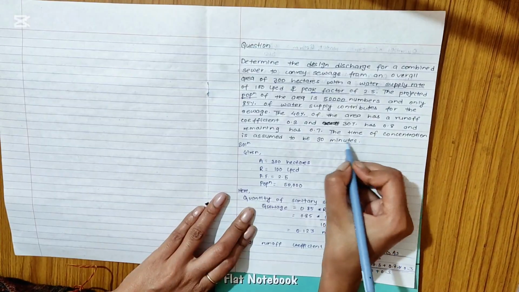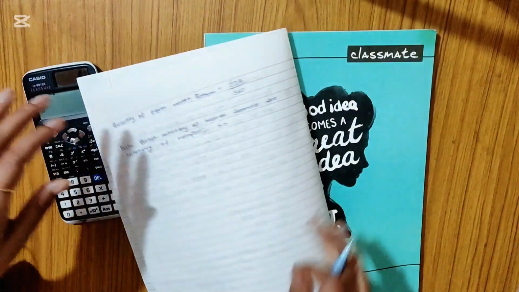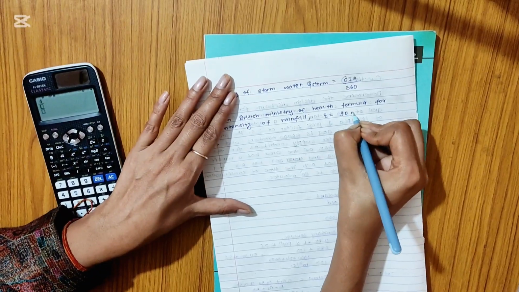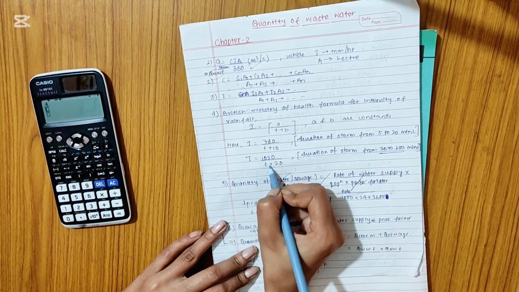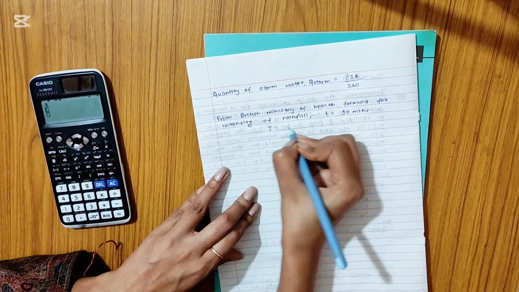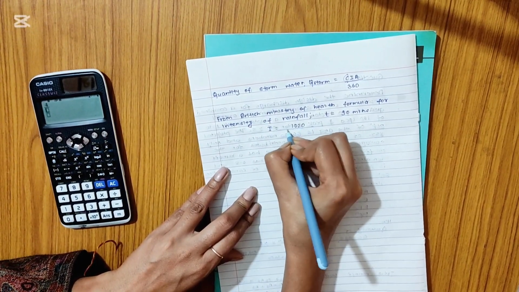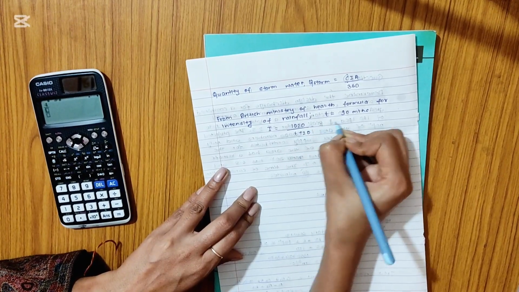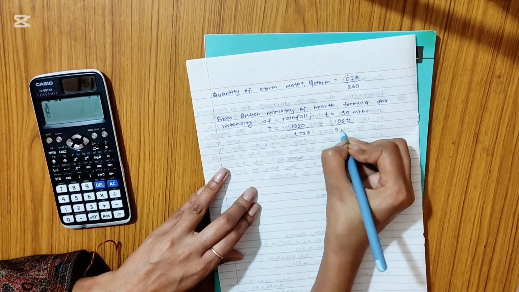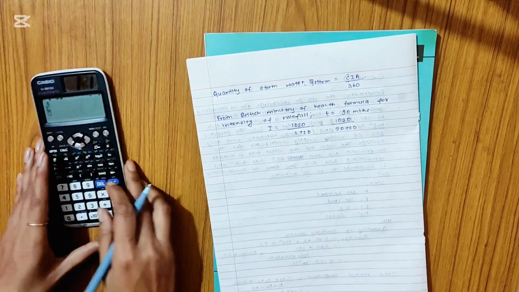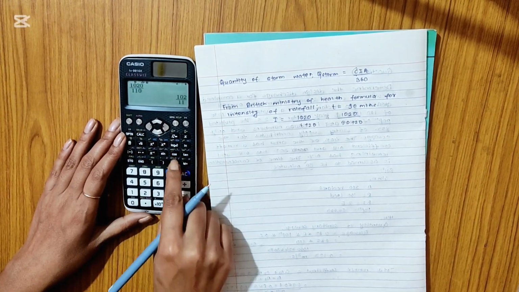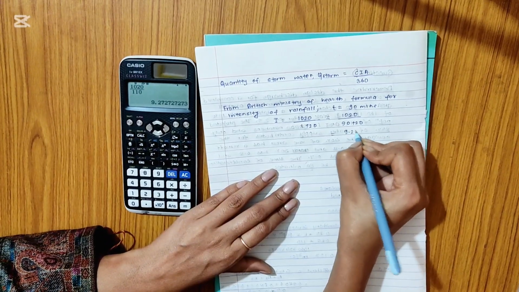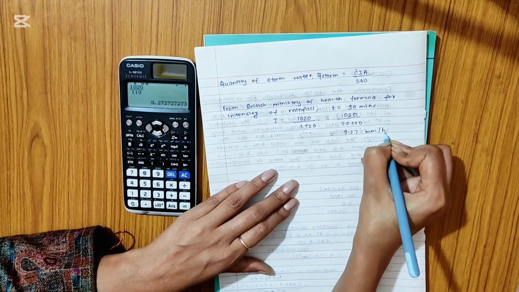So total time of concentration of rainfall is 90 minutes. T is equal to 90 minutes. For 20 to 100 minutes, I is equal to 1020 by T plus 20. So here the intensity will be equal to 1020 by T plus 20, which is equal to 1020 by 90 plus 20, is equal to 1020 by 110, which is 9.27 mm per hour.